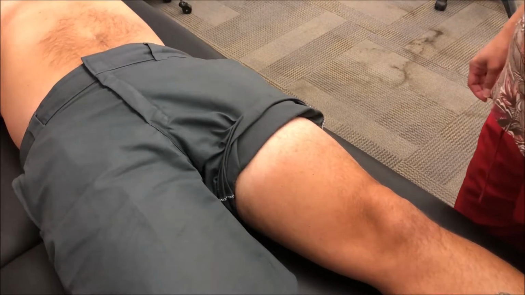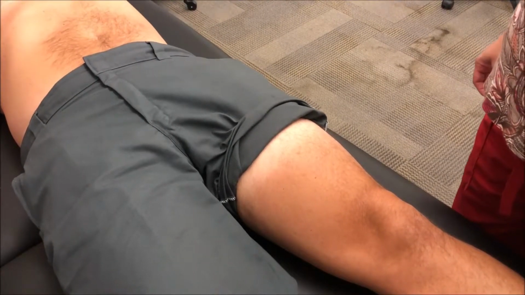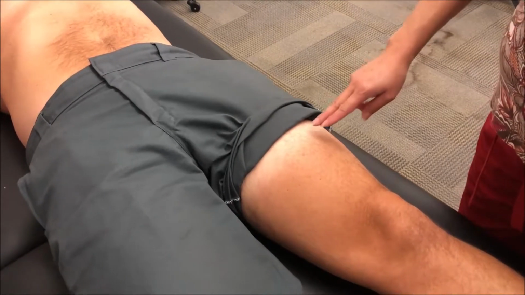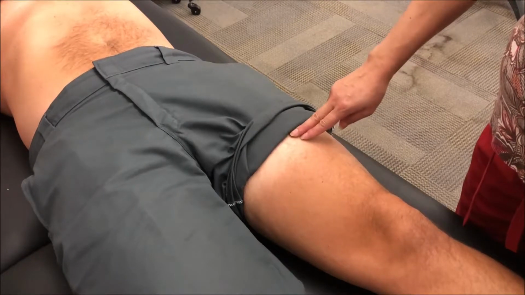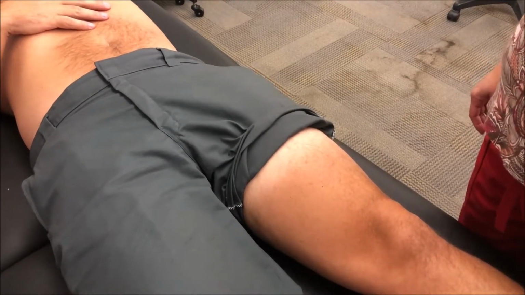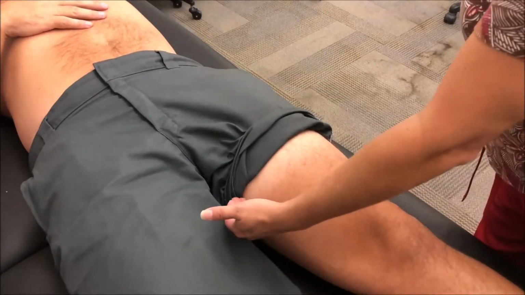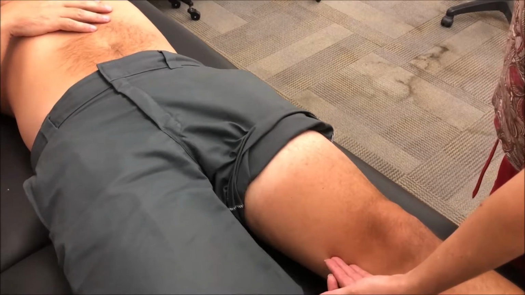The next muscles that we will palpate will be starting with the rectus femoris. The quadricep muscle has 4 muscles, but you will concentrate on the one that runs center mass of the thigh. And then we will move on to the hip adductors, which you will find on the medial aspect of the thigh.